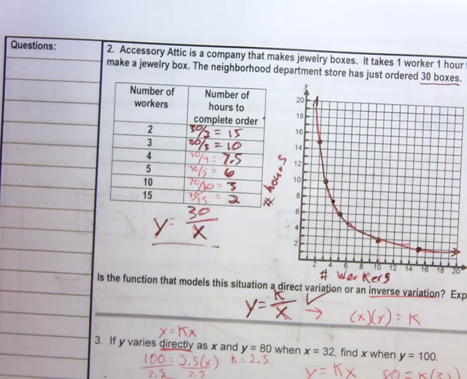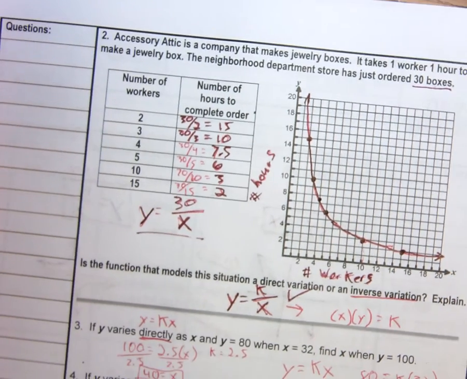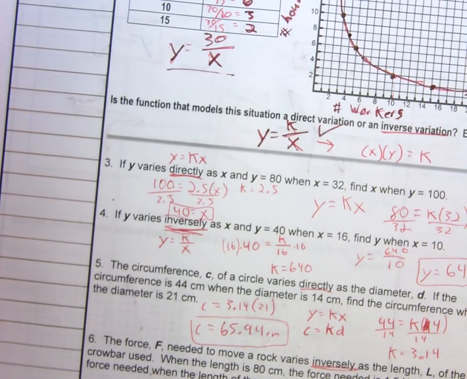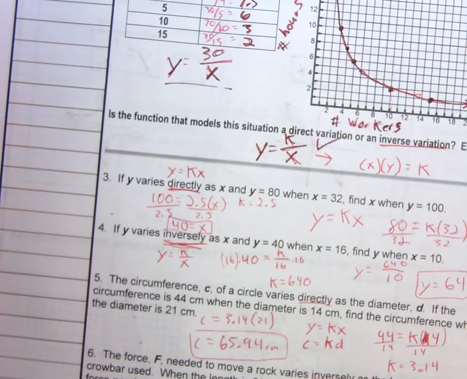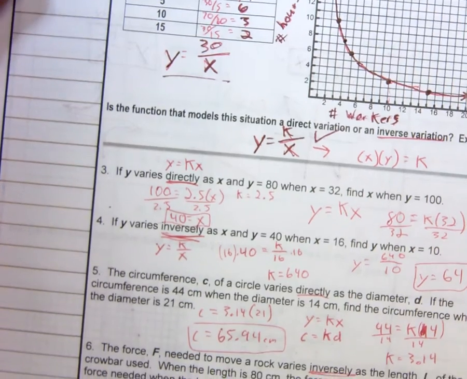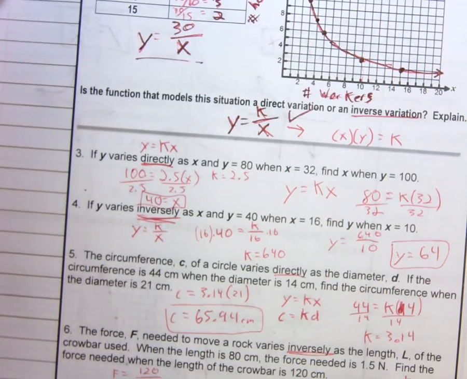All right. Now here are some more examples: 3, 4, 5, 6. Just follow the steps here. It's going to be similar to the assignment, which I don't have copies of. I'm going to try to get it to you tomorrow.